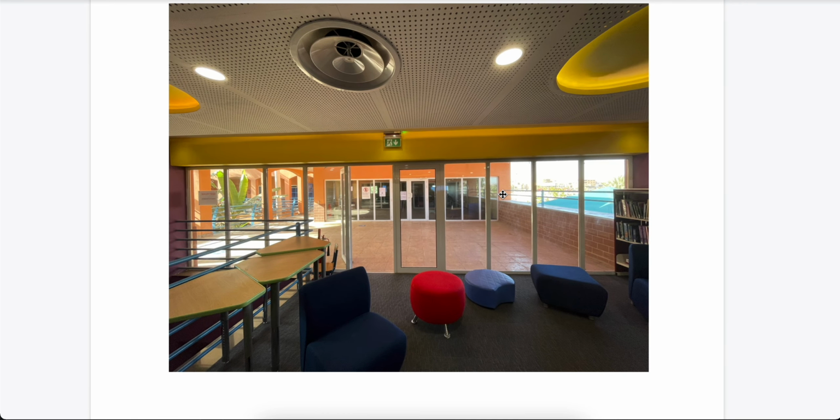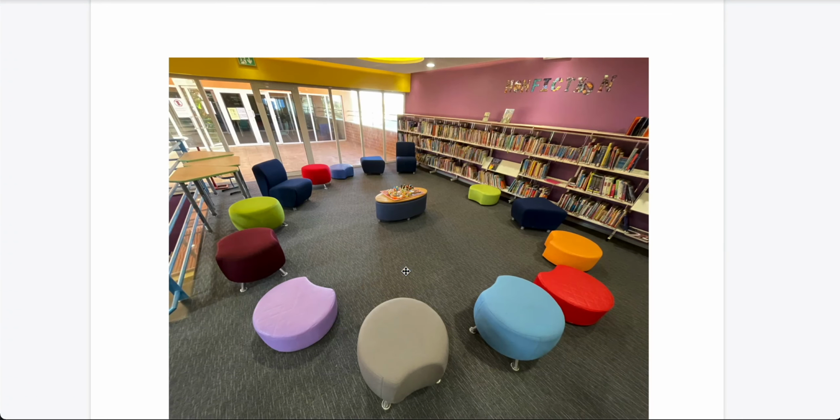Here is where there could be blackouts. It could be left as it is, or this could be blackouts installed, and those blackouts could double as screen space as well. Let's keep going.